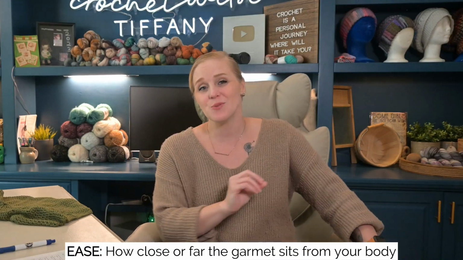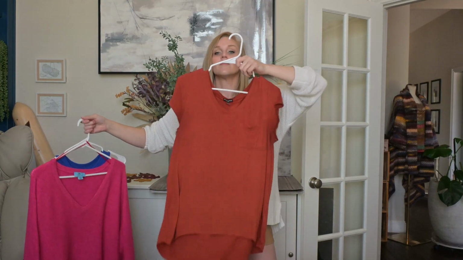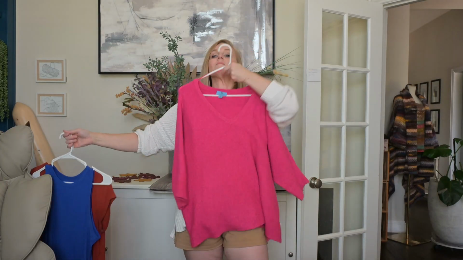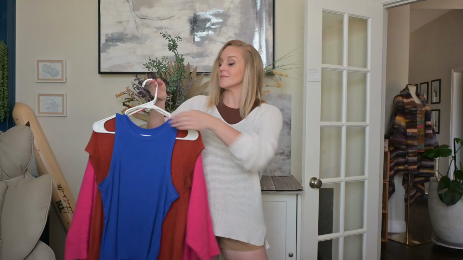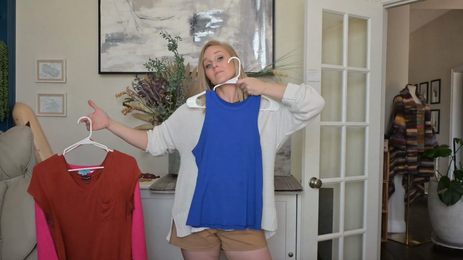So let's talk about ease for a second. If you're new to this term, ease just refers to how close or far the garment sits from your body. So a 0 ease means the piece fits your body exactly. A positive ease means there's space between you and the garment, like a comfy tee or a cozy sweater. And a negative ease means that it fits snug and hugs your body. You can totally decide how you want your top to fit. You're not locked into just following the pattern. That's the beauty of handmade garments. You can make it fit how you want it to fit.